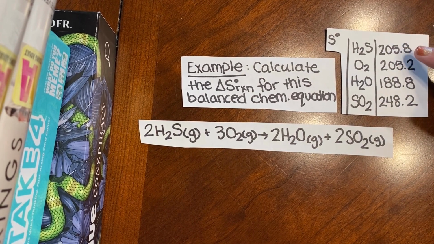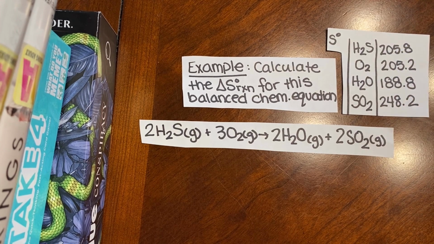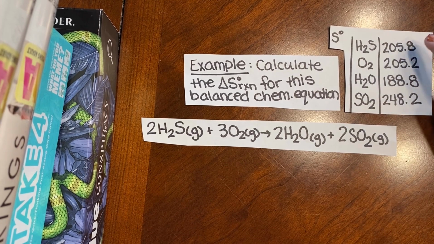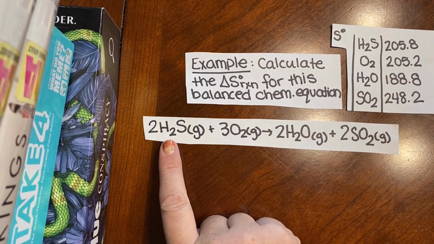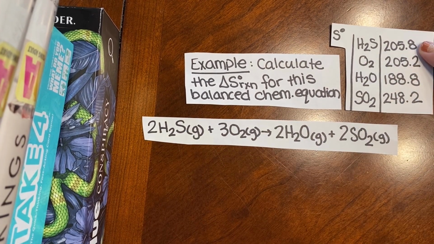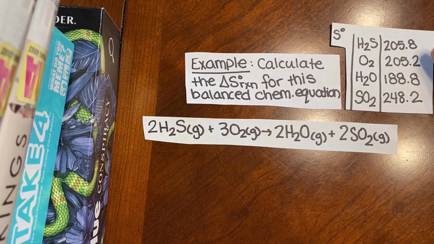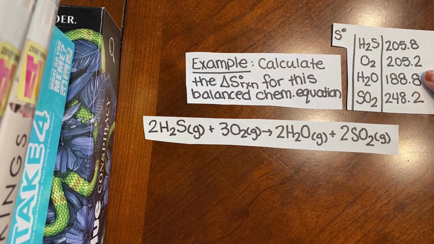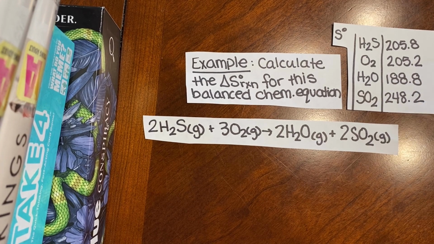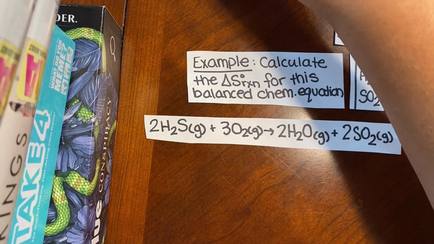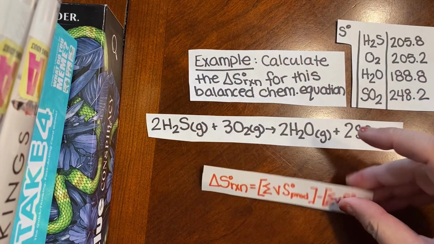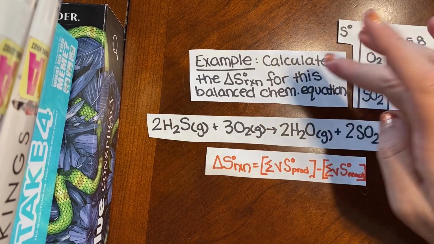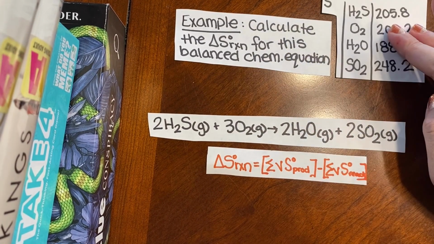So we have a whole bunch of standard values, and you would be given these if you need them. For our dihydrogen sulfide, our standard entropy is 205.8, oxygen's 205.2, water's 188.8, and sulfur dioxide is 248.2. We also have this handy dandy equation that we can use for our problem.